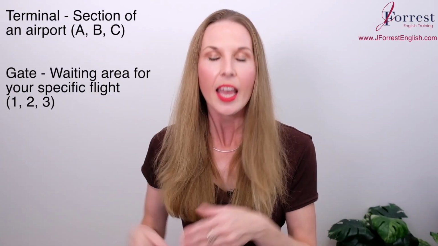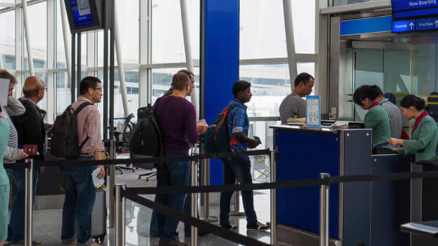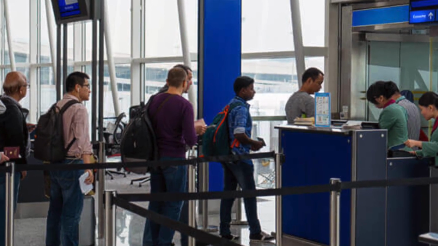Generally, they're A, B, C, but it's possible they could be 1, 2, 3. Terminal A, Terminal B, Terminal C. And then within each terminal, there are different gates. The gate is specific to the flight that you are boarding. So if you're boarding flight 304, that's going to leave at Terminal A, gate 24.